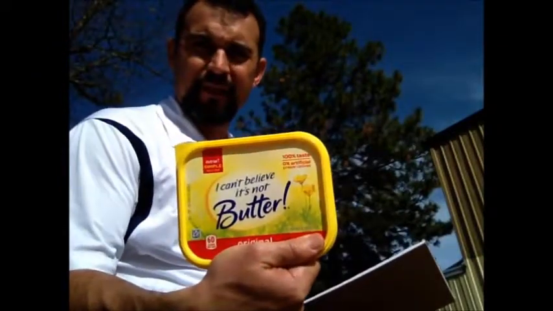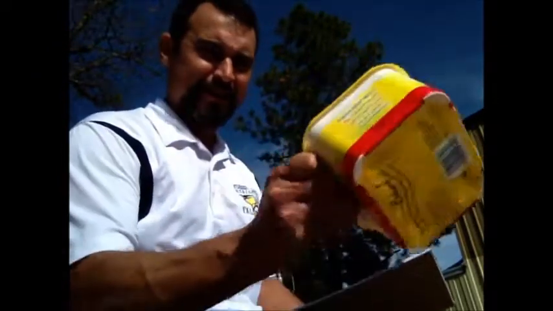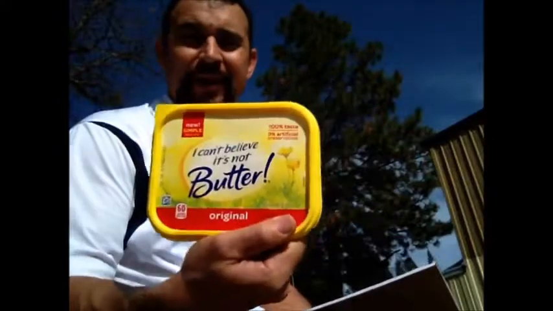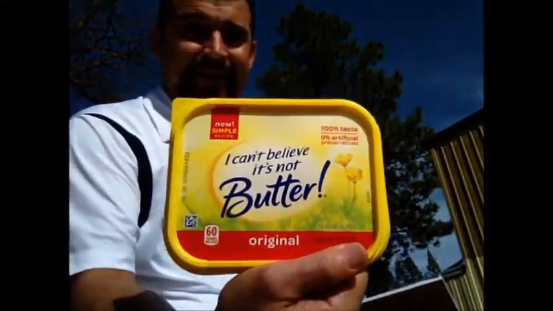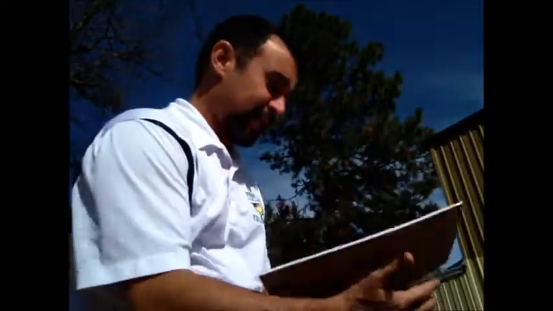So we have 2 cents. That's the amount of inflation of 0.9% for our butter right here. Wait, hey, what? You know what? This isn't even butter. I can't believe it's not butter.